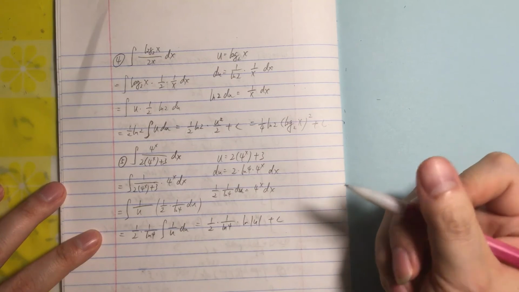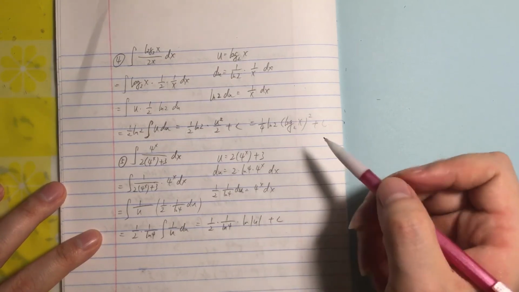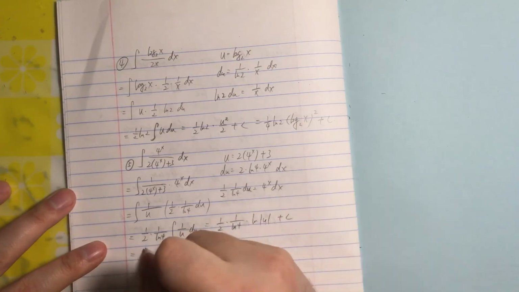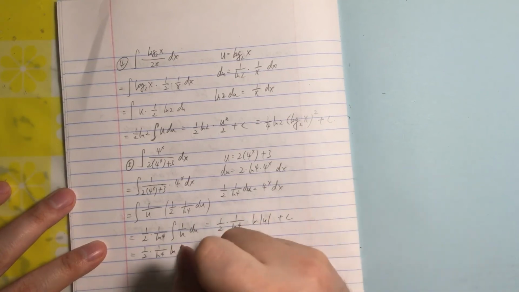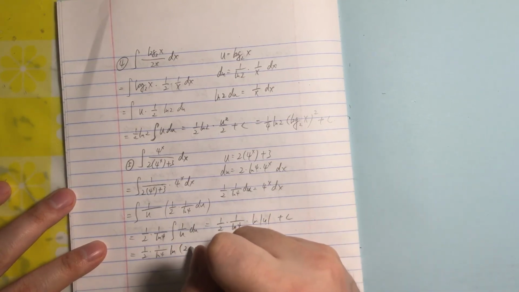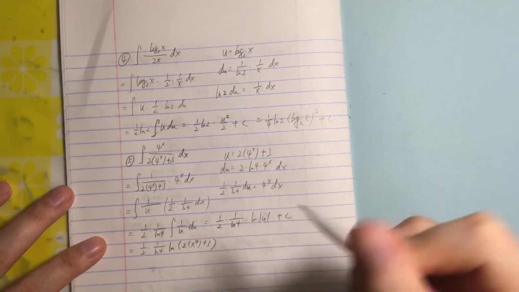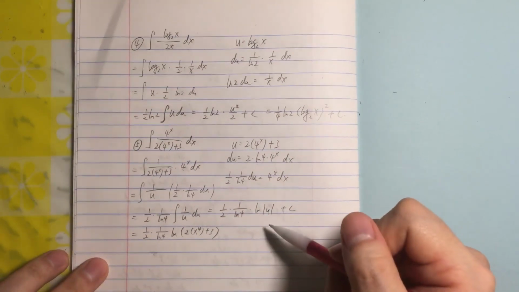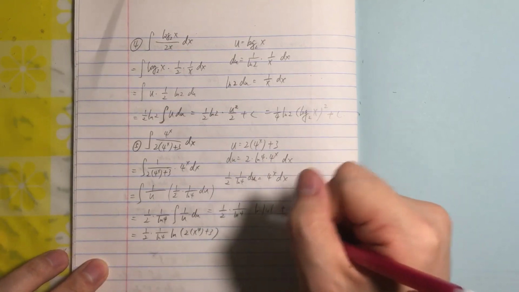And then for the final answer, replace u with 2 times 4 to the power x plus 3. I get 1 over 2 times 1 over ln of 4 times ln of 2 times 4 to the power x plus 3. In general, we must keep absolute value, but this function is always positive. That's why I change absolute value to parentheses.